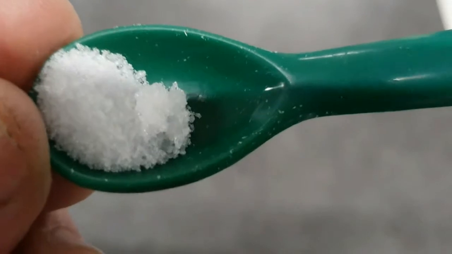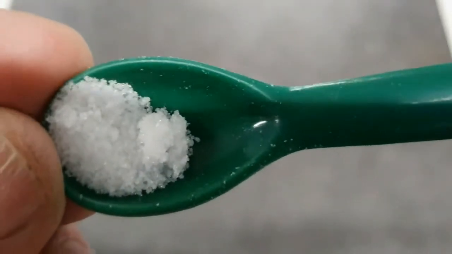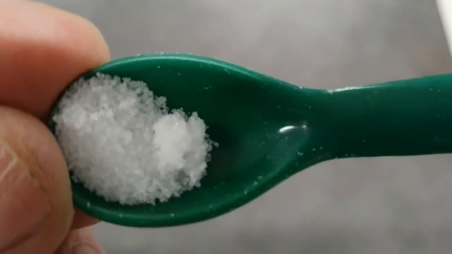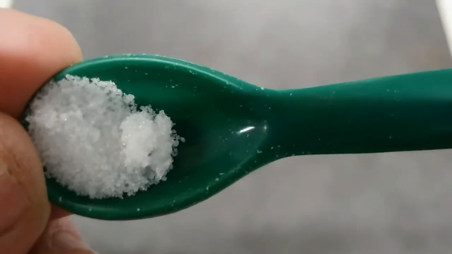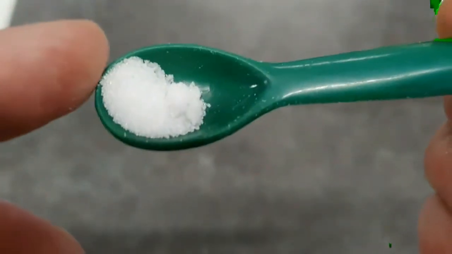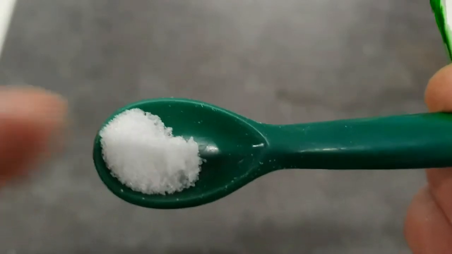What else? Does it have a lustre? No, not really. It does have shiny surfaces because I think you can see that it is crystalline. Small crystals there. So small crystals is how, and white is how we can describe this.